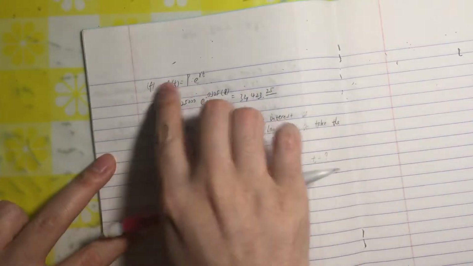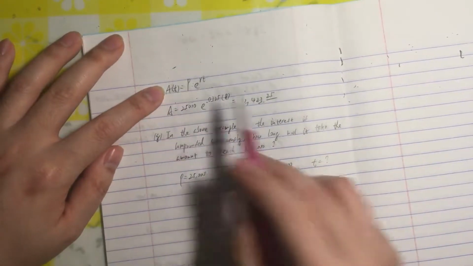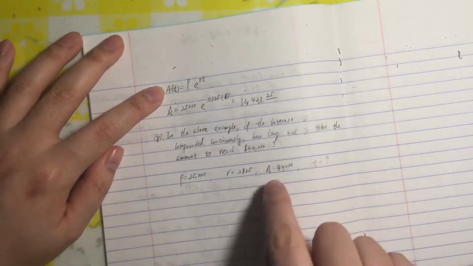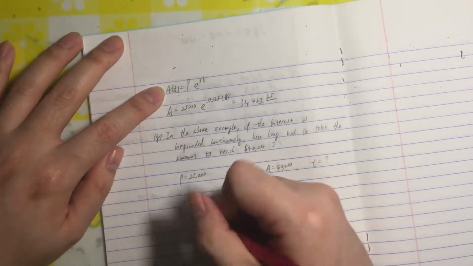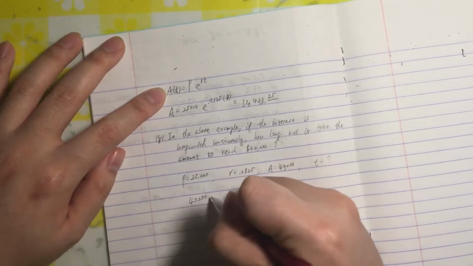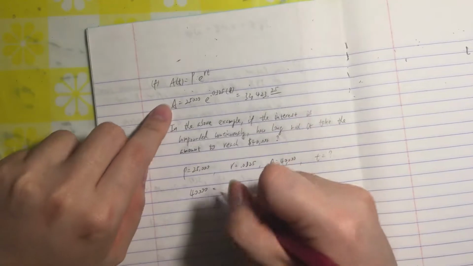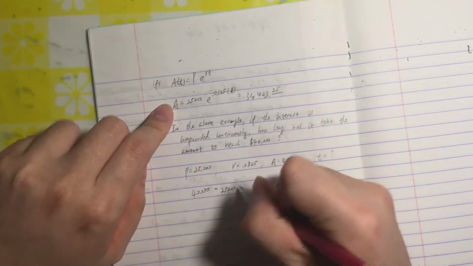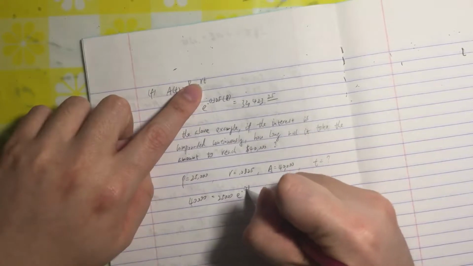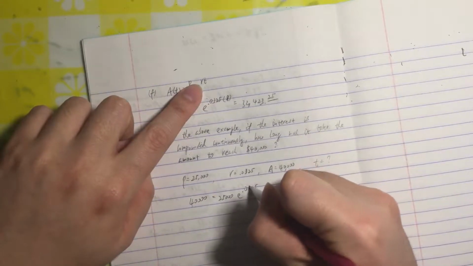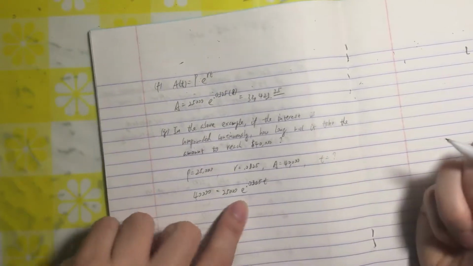So plug into the formula for continuously compounded interest. The amount A is 40,000. Principal is 25,000. E stays the same. R is 0.0325. We don't know T, we are looking for T.